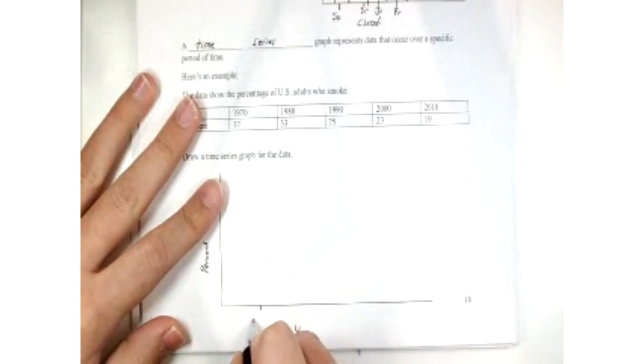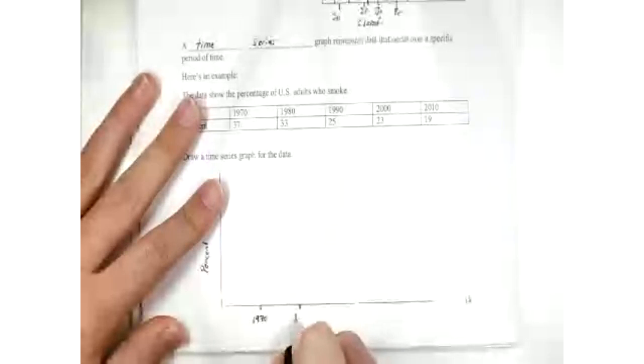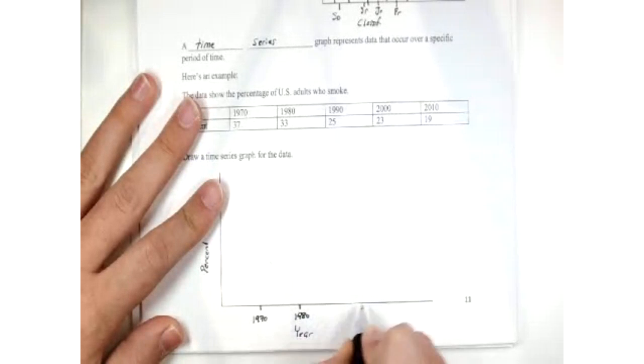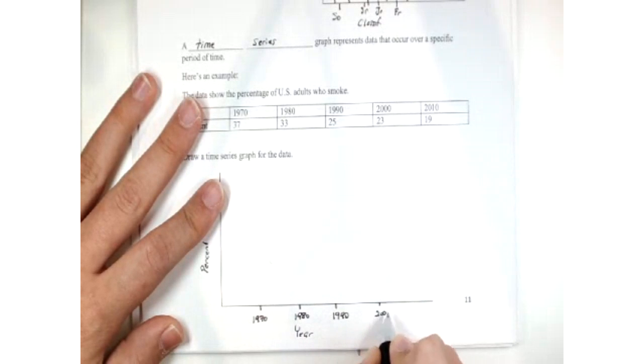Oops, I need to scoot that up. So, we're going to go from 1970 to 2010. So, let's say right here we have 1970. Here we have 1980, 1990, 2000, and 2010.